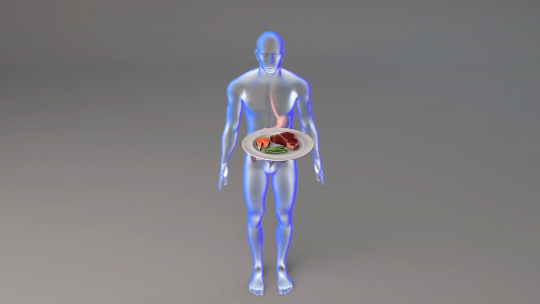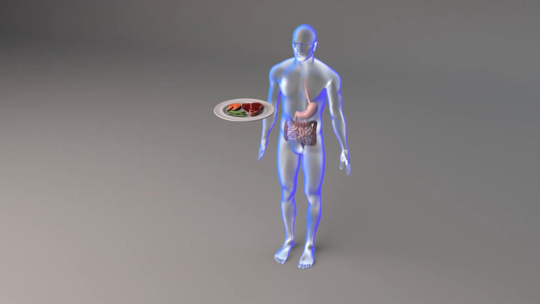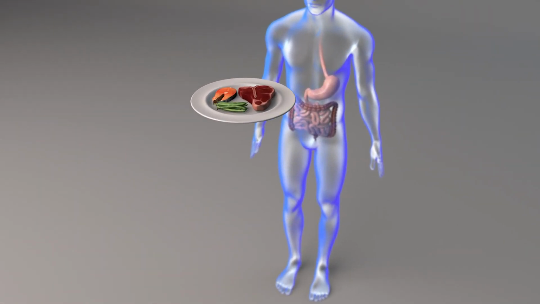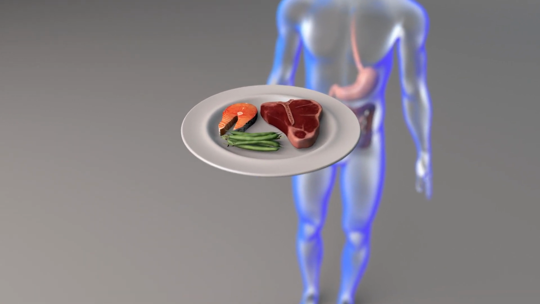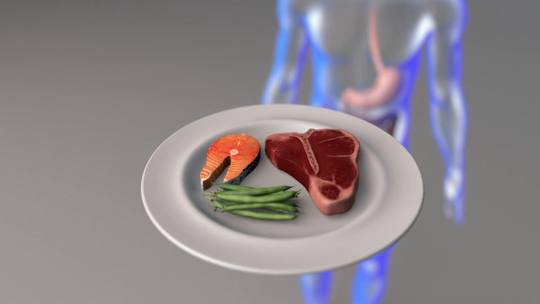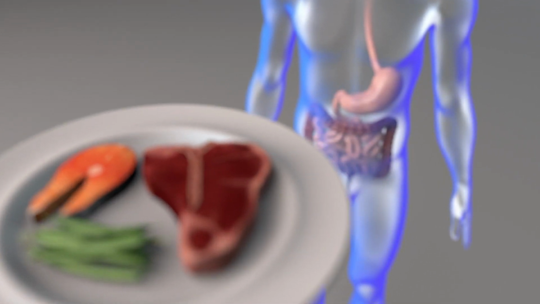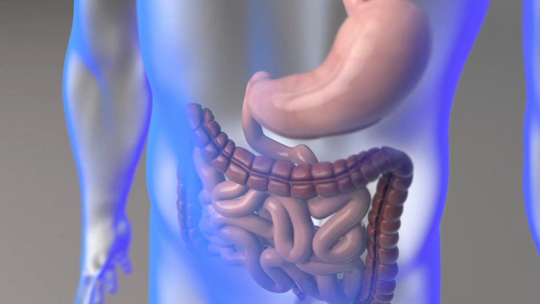Zinc is an essential trace element and is necessary for proper immune function, gene transcription, and protein synthesis. Zinc is a cofactor for many enzymes and is important for the function of zinc-binding proteins. Zinc is found primarily in the protein and nucleic acid fractions of foods. Intestinal zinc absorption is an essential component of whole-body zinc homeostasis.